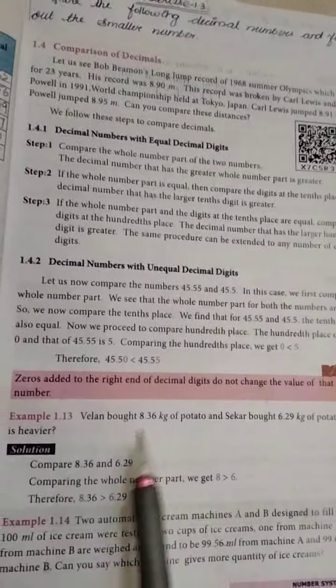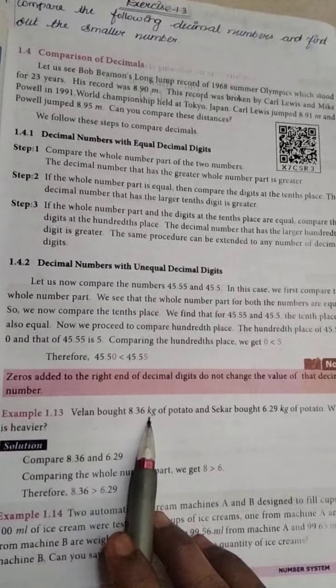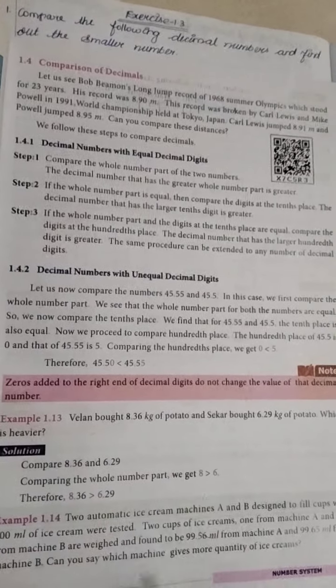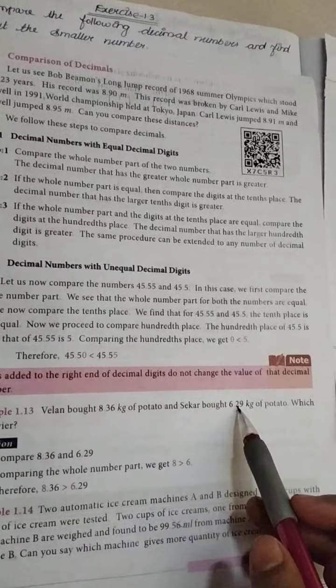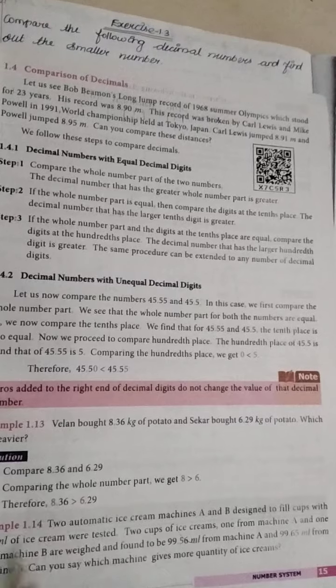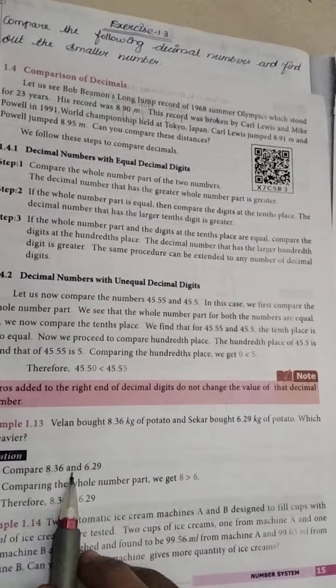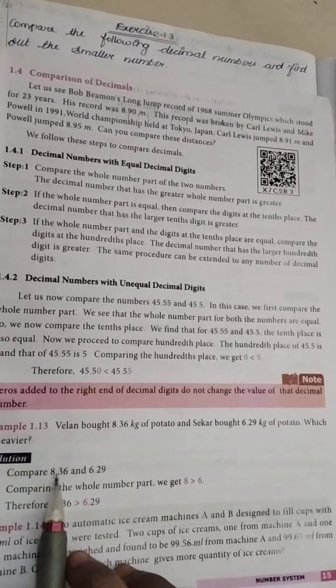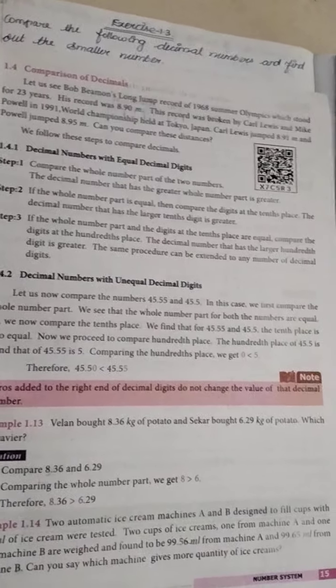Then, for example, Valen bought 8.36 kg of potato and Shaker bought 6.29 kg of potato. First of all, we have to consider the whole part. The whole parts are different. While comparing the whole parts, 8 is the greater one and 6 is the smaller one. So we can write easily.